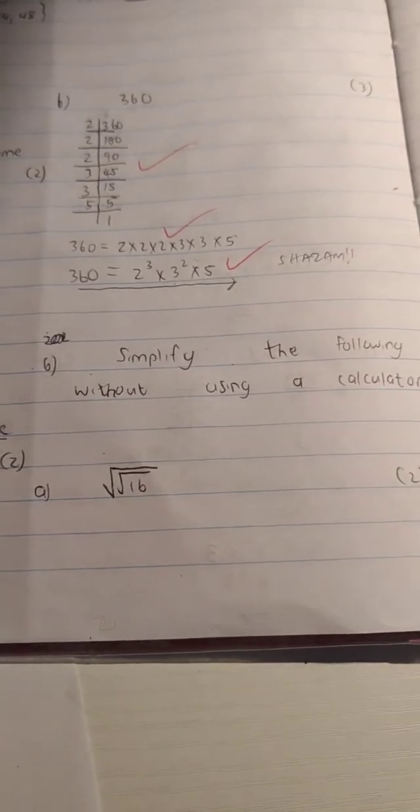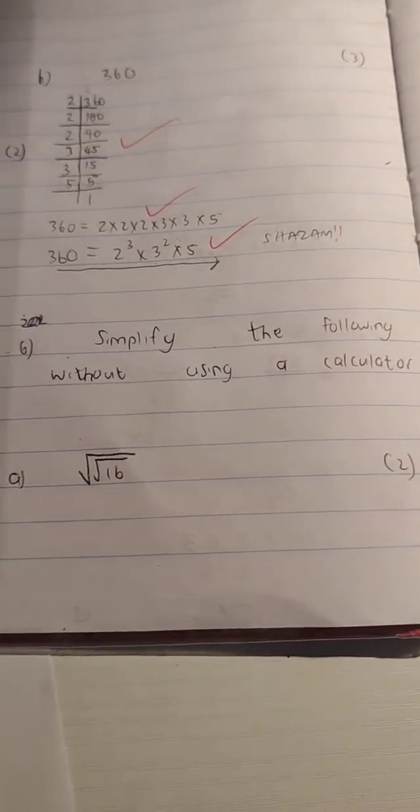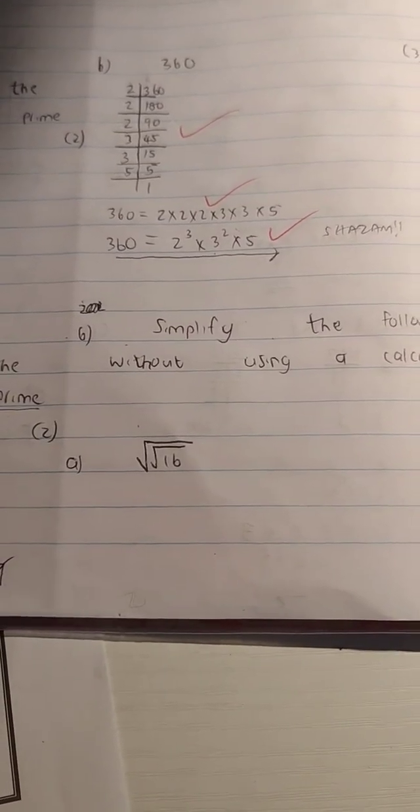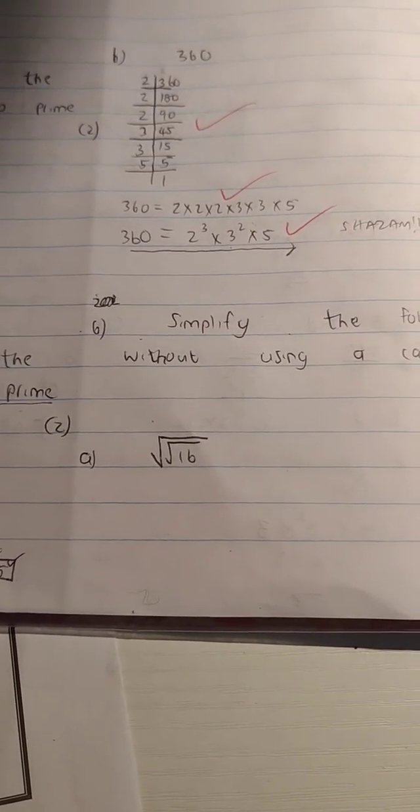Step by step, no calculator. Okay, we are back here again. Step by step without using a calculator.